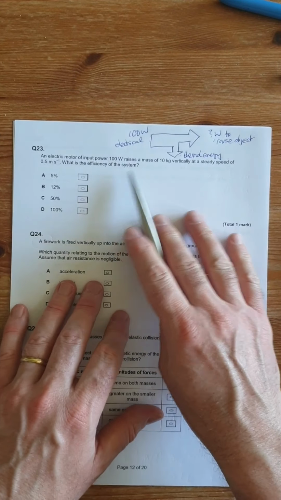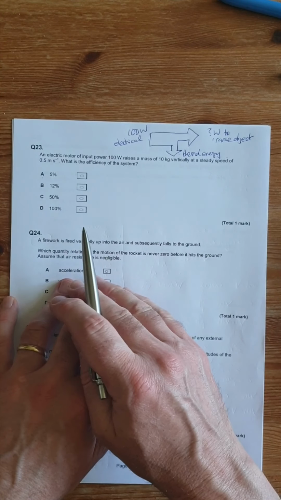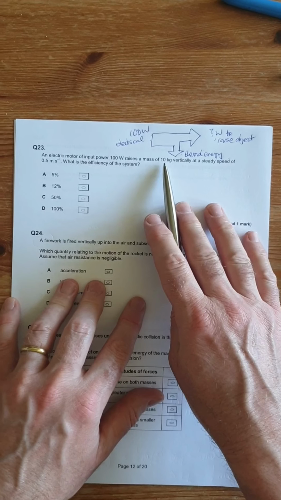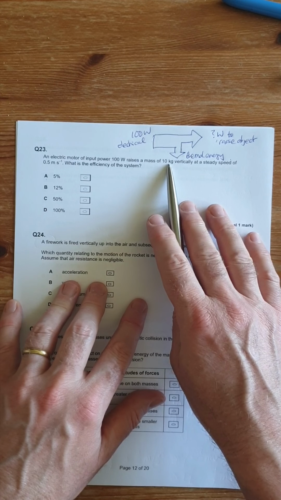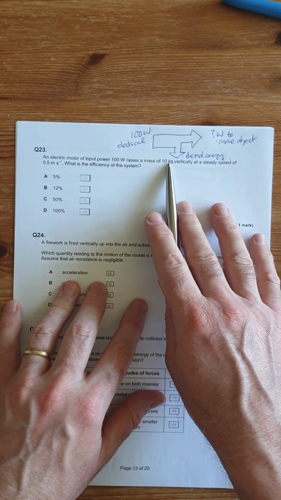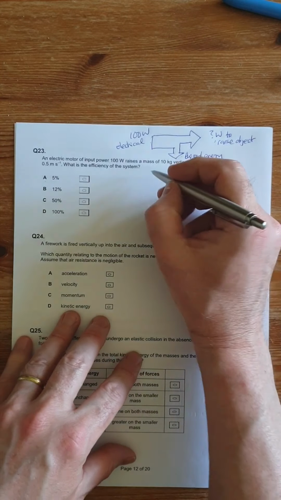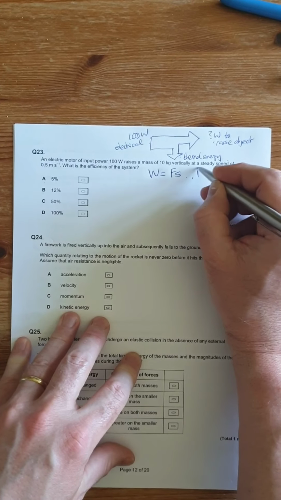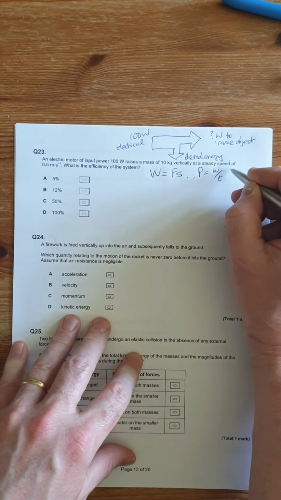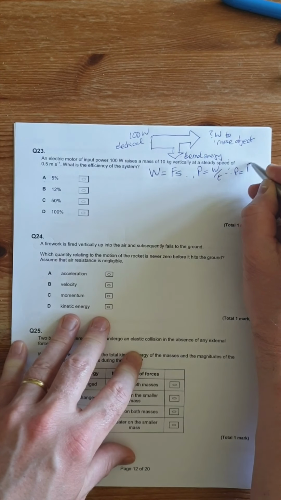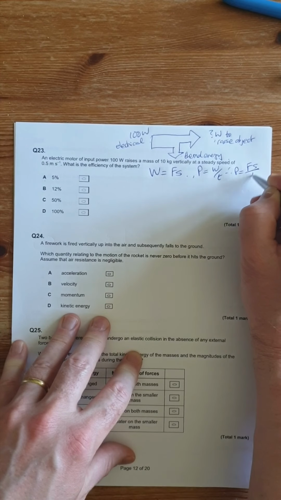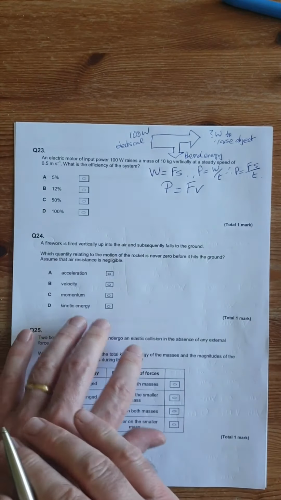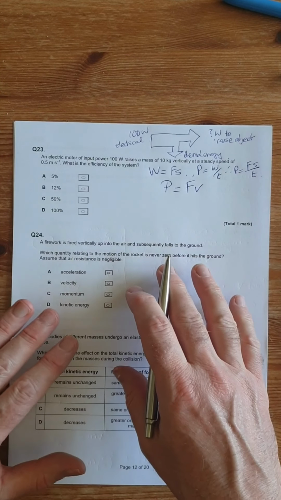Okay, so how can we work out how much of the power is transferred to do actual useful work? Well, we can see what this means in terms of the force needed to raise this object. So remember, work done is equal to force times distance. Power is equal to work done over time, so that gives us power is equal to force times distance divided by time, or in other words, power is equal to force times speed.